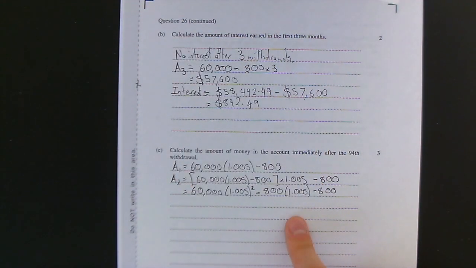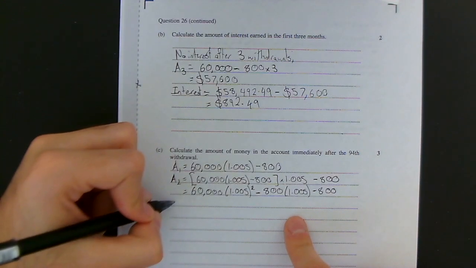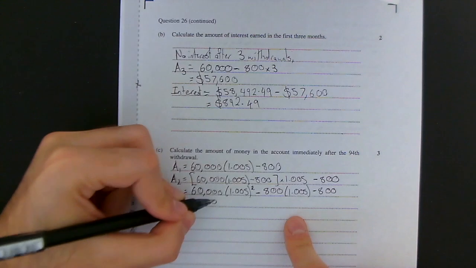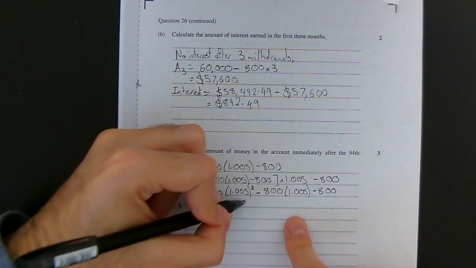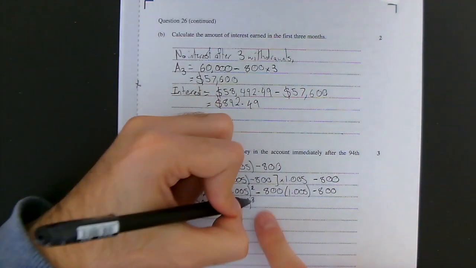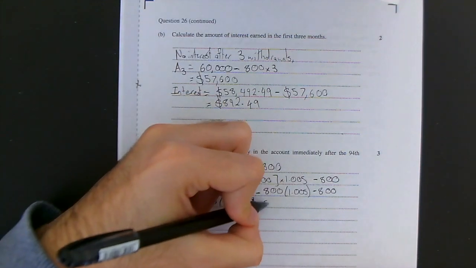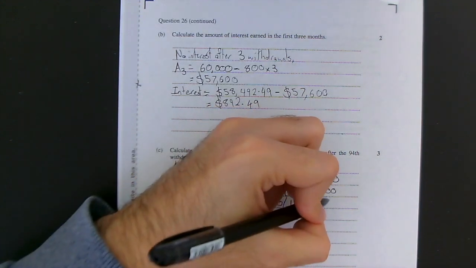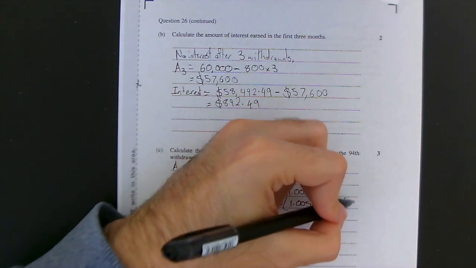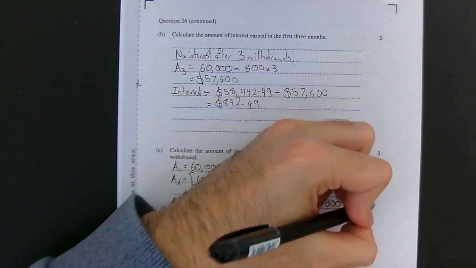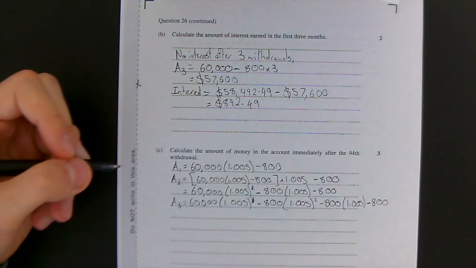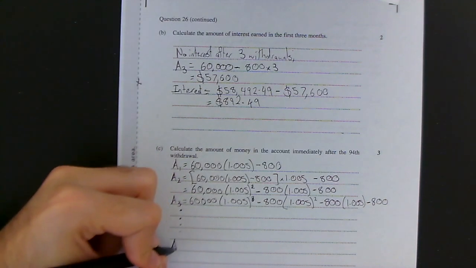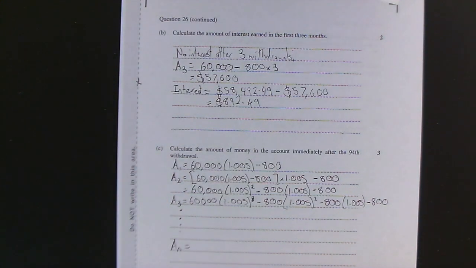Now, if I keep doing this, I'm going to get A3 is equal to 60,000 times 1.005 to the power of 3, minus 800 times 1.005 squared, minus 800 times 1.005 minus 800.